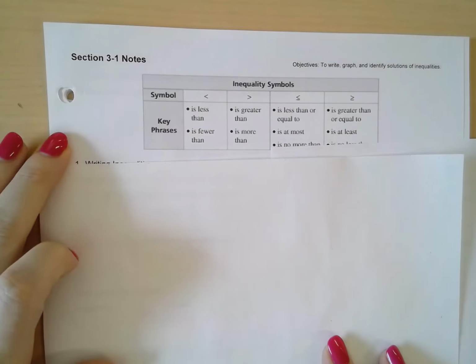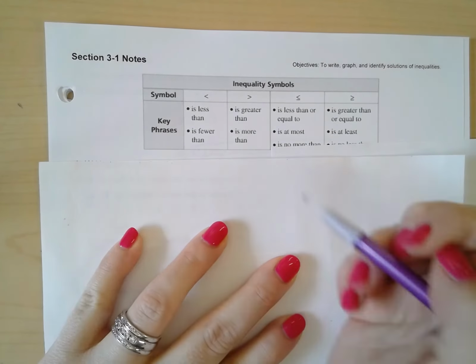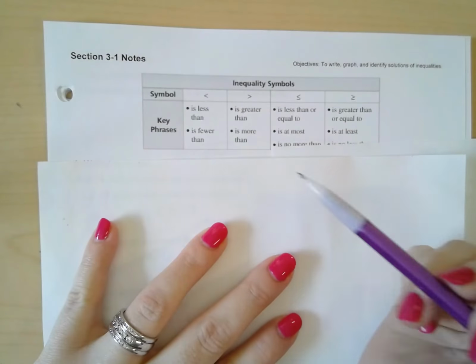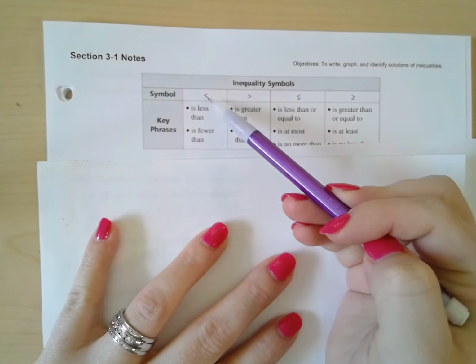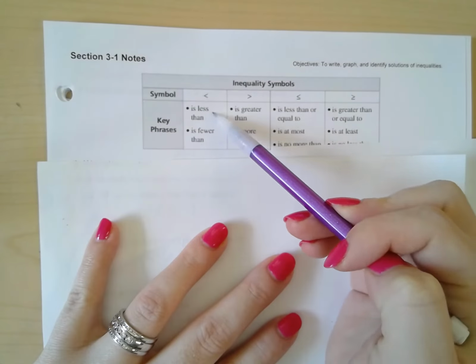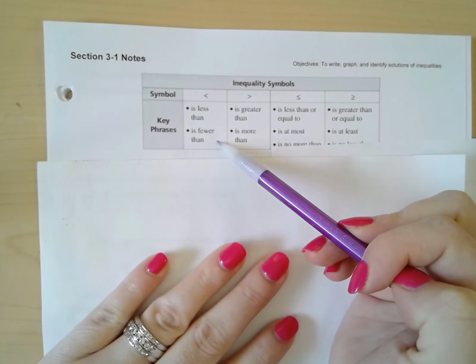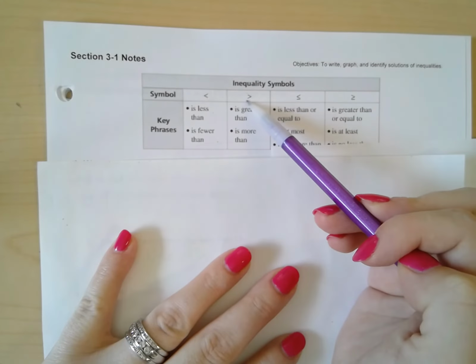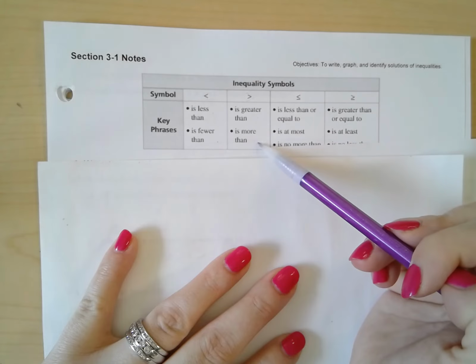This is Chapter 3, Section 1 Notes. We're going to start with inequality. So we're going to start with the inequality symbols for this chapter. This symbol is a less than sign. It's also called fewer than. This symbol is called a greater than sign or more than.